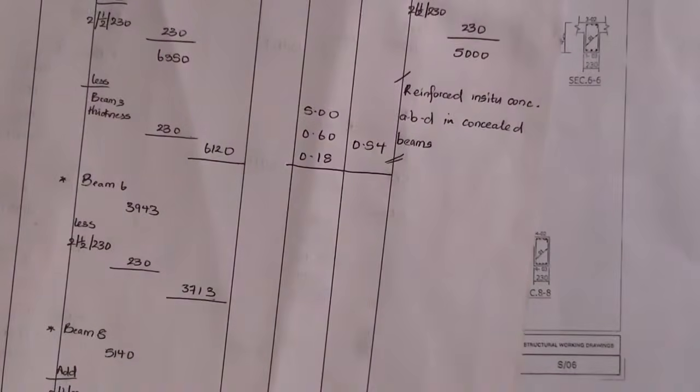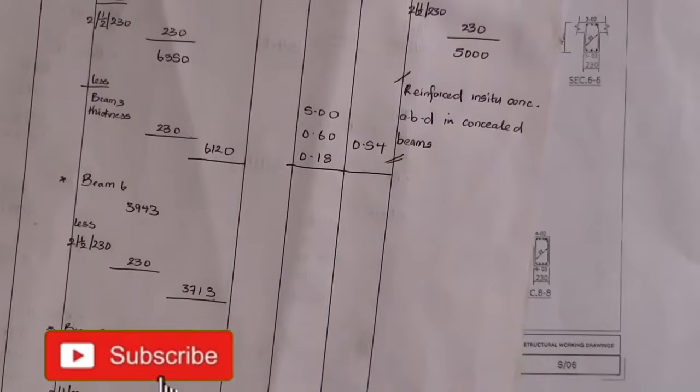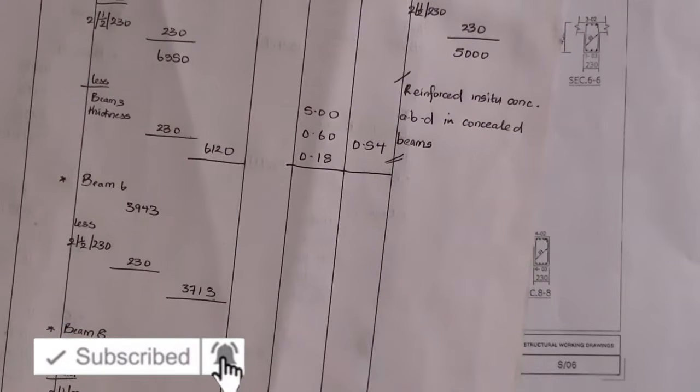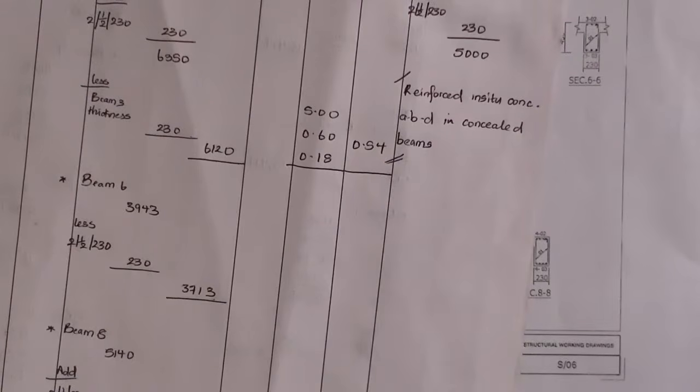So doing this, you've measured the total volume for the concrete in all the beams for this drawing, as well as the concealed beam. So with this, we've come to the end of this video. In our next video, we're going to be treating how to measure the reinforcement inside of both the regular beams and the concealed beams. So stay tuned.